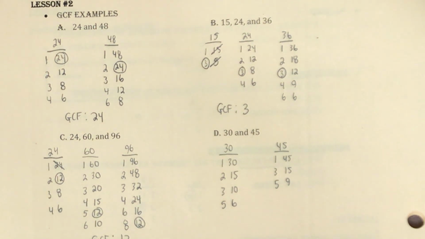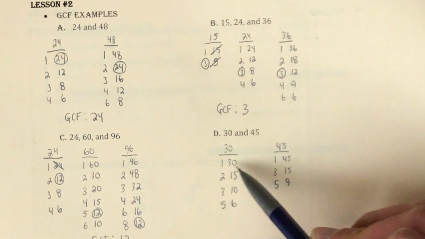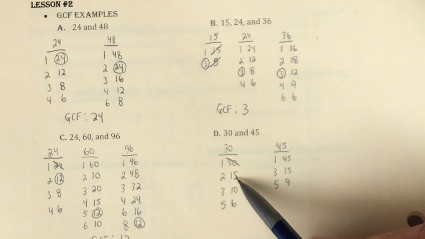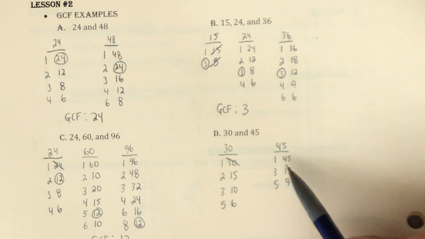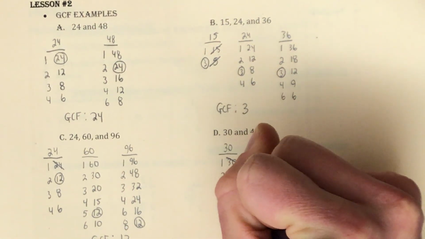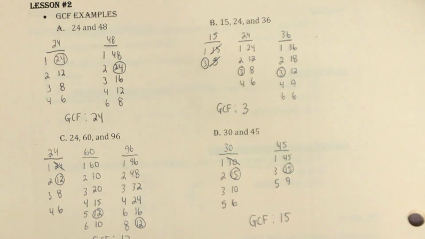So then again, back to my smallest number of the two, which is 30. Start with the number 30. Is it on both lists? No, it's not, so not a greatest common factor. Then on to 15, the next biggest number. Is 15 on both lists? Yes, it is. So 15 is my greatest common factor of 30 and 45.